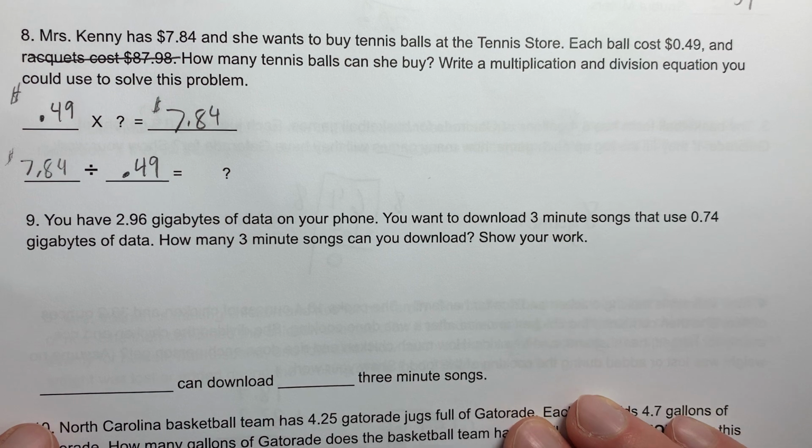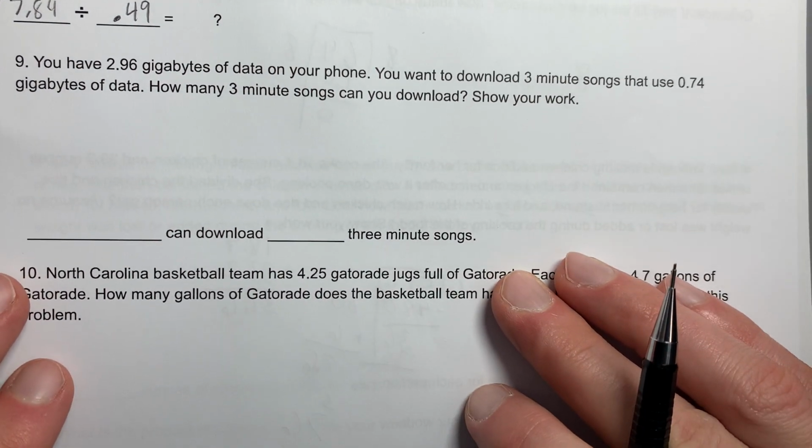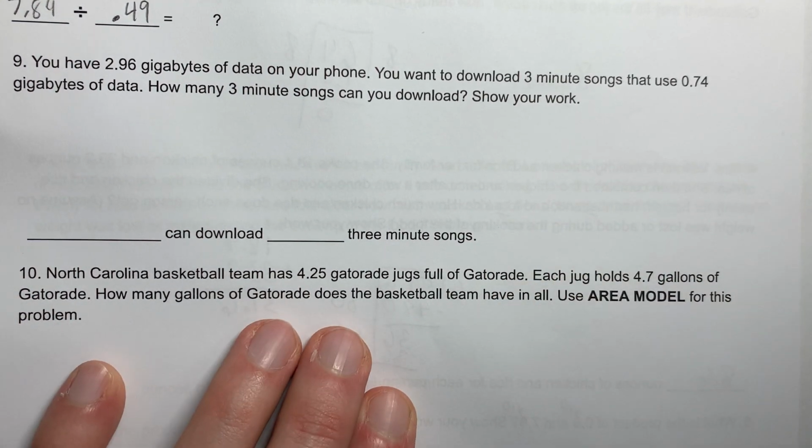You have 2 and 96/100 gigabytes of data on your phone. You want to download 3-minute songs that use 74 gigabytes of data. How many songs can you buy? Show your work.